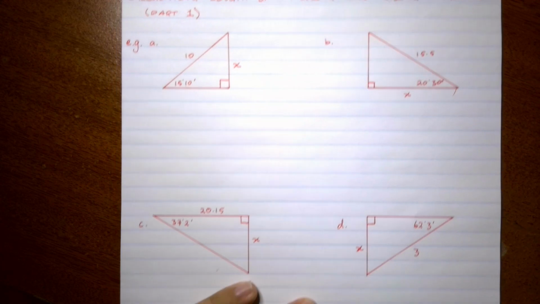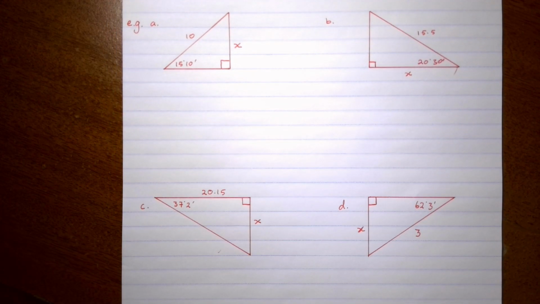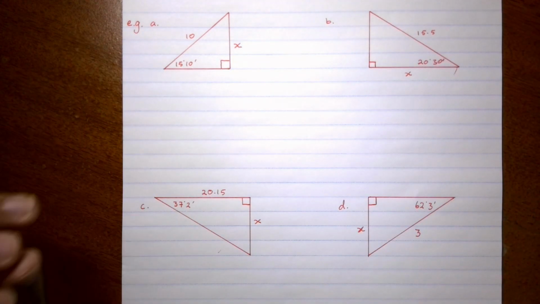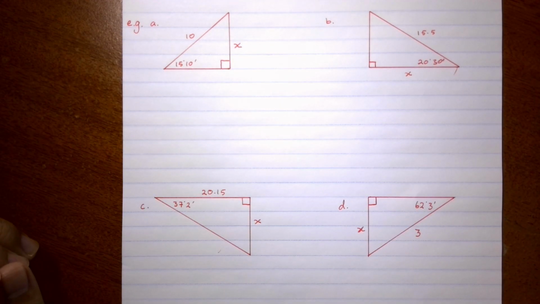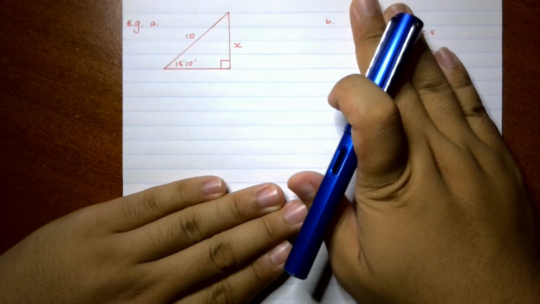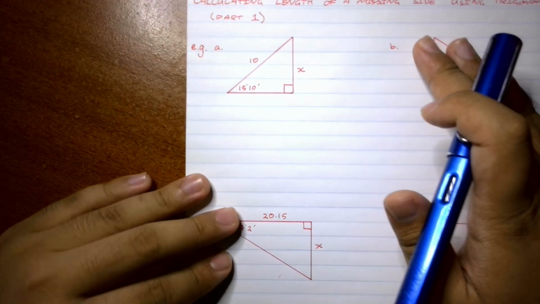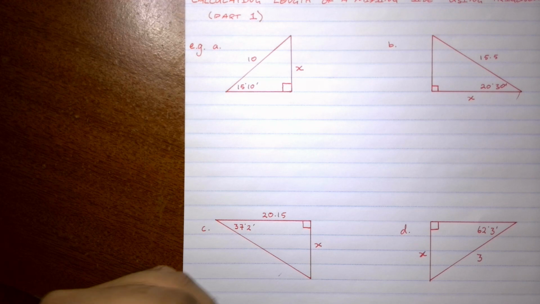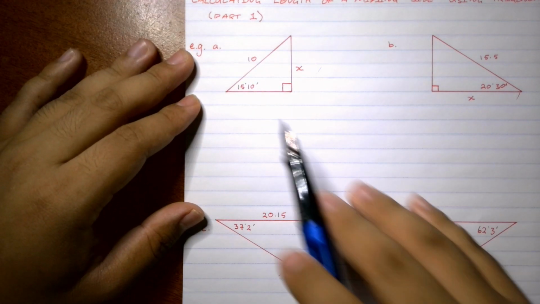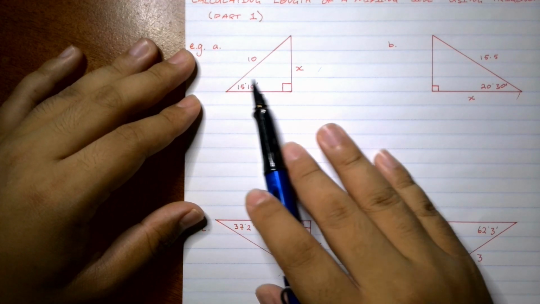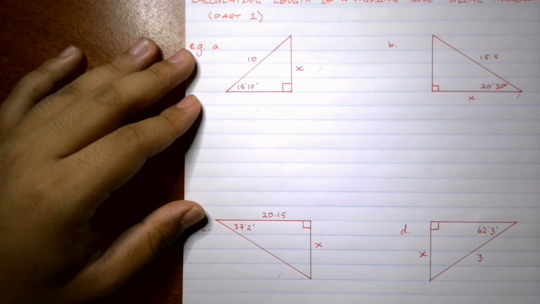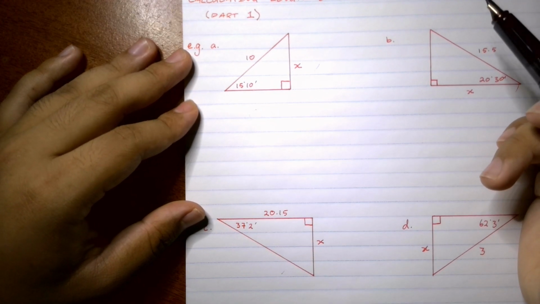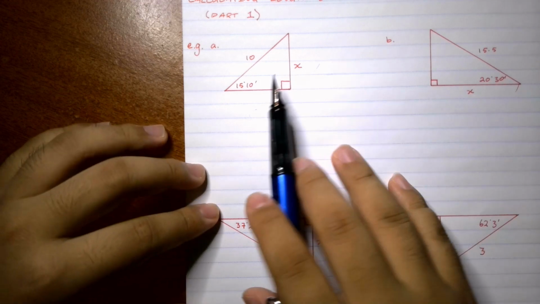Similarly to my previous videos, we first had to determine which of the trig ratios we have to use, and then place the given information into that ratio. So let's look at this example first. From our given information, always starting with our reference angle, what ratio should we use?